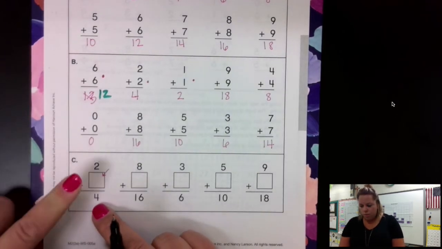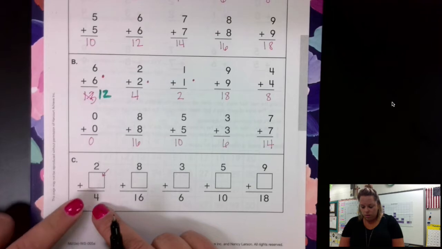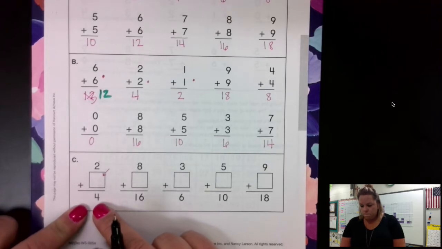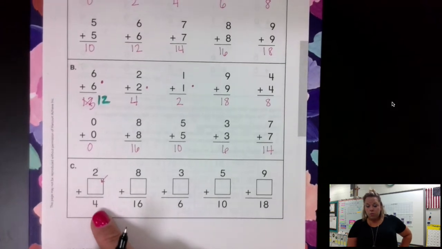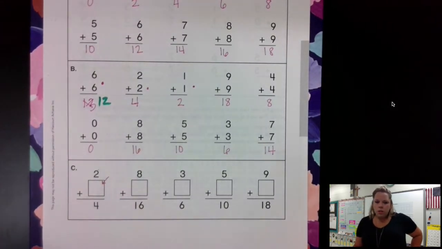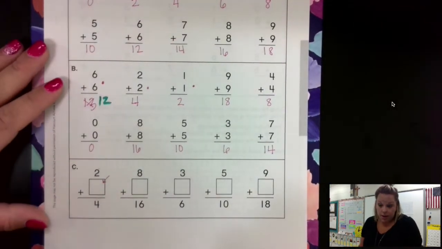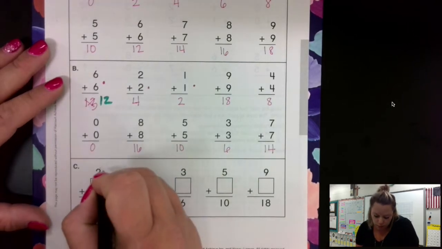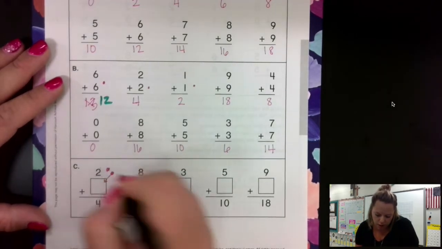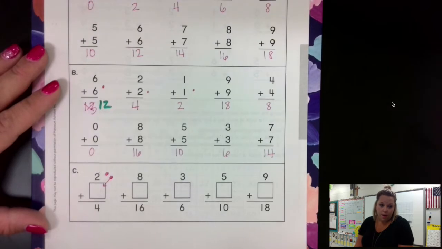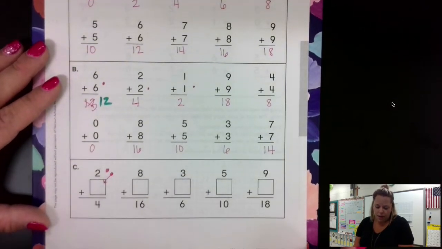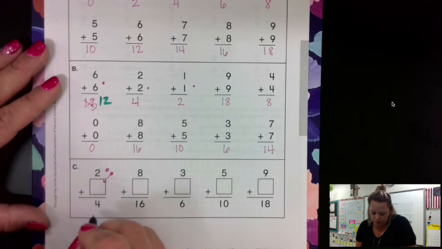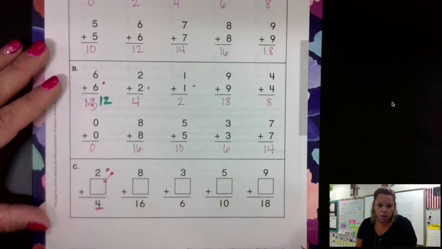2 plus what equals 4? What can we do to find out what our answer is? Well, we're just starting off, so a really easy way to do it would be to draw out 2 because it's what we already have. And now, over by where this box is, we could draw as many as we need to so that our total number of circles will be 4.